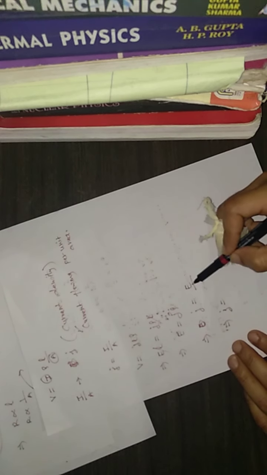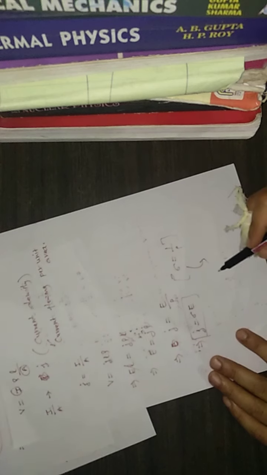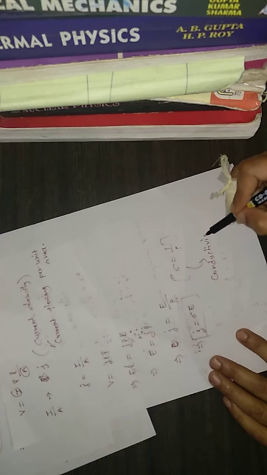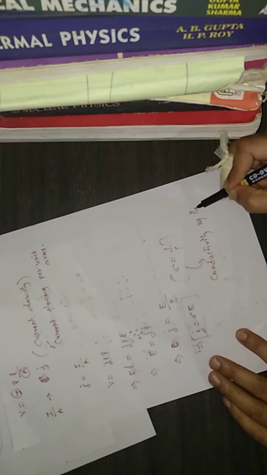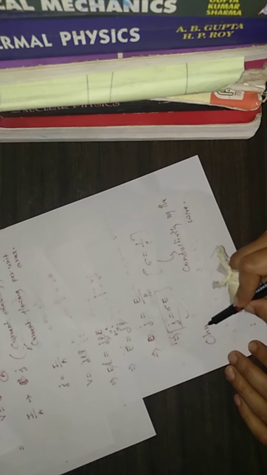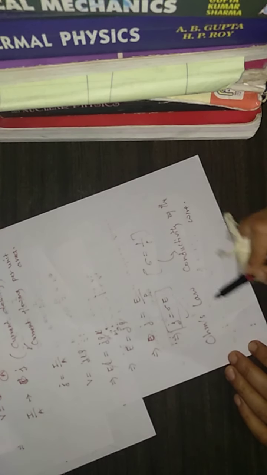So J will be equal to 1 by rho, which can be written as sigma, so sigma into E, where sigma is 1 by rho. Rho is our resistivity and this sigma is our conductivity of the wire. So J equals sigma E is your new form of Ohm's law. This is known as another form of Ohm's law.